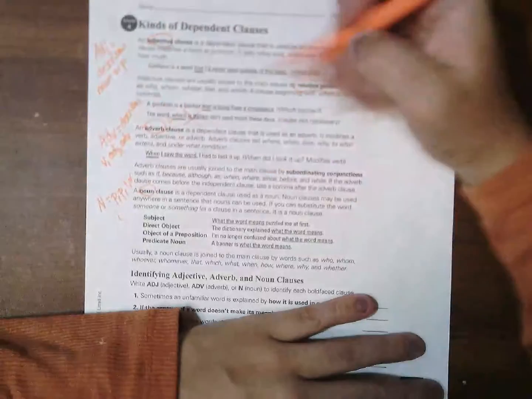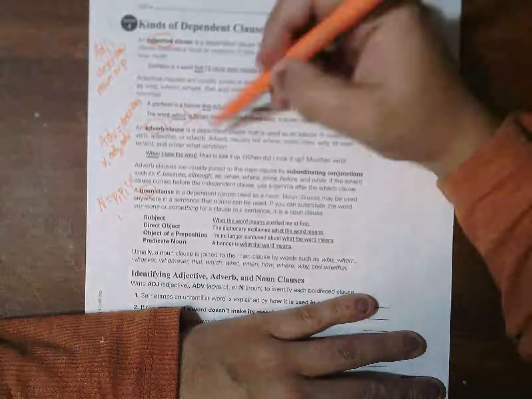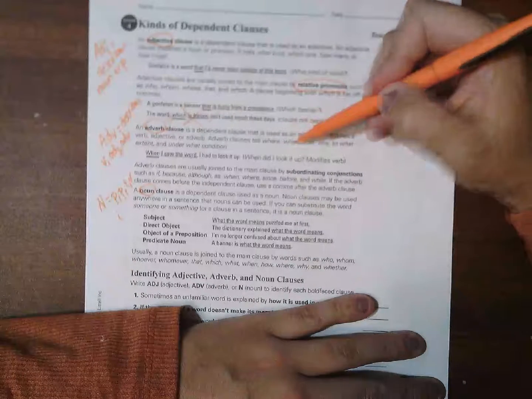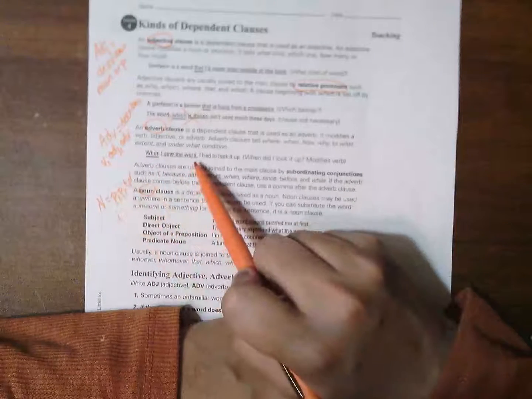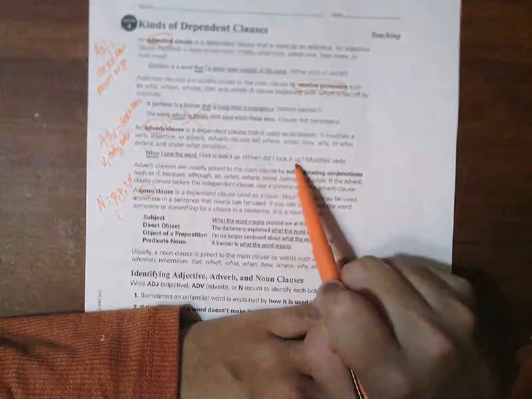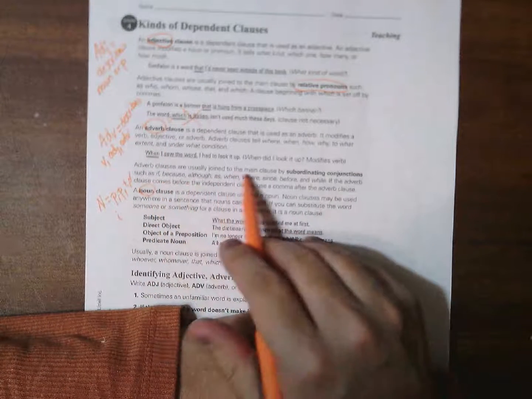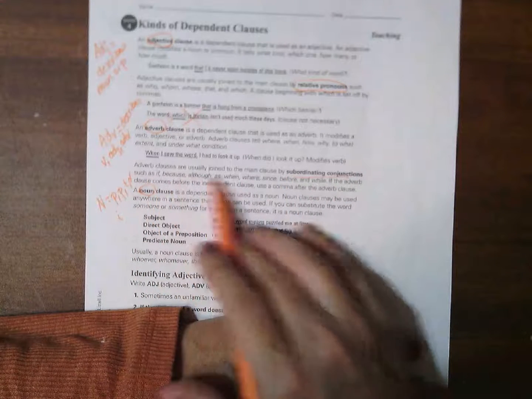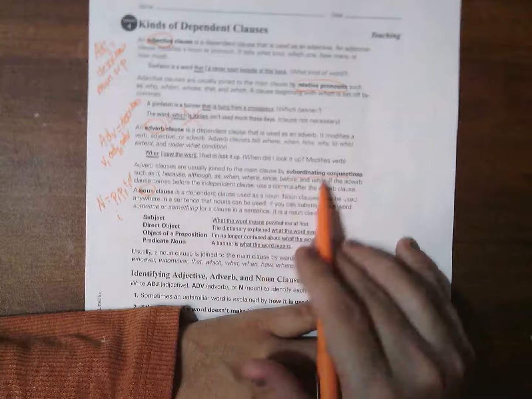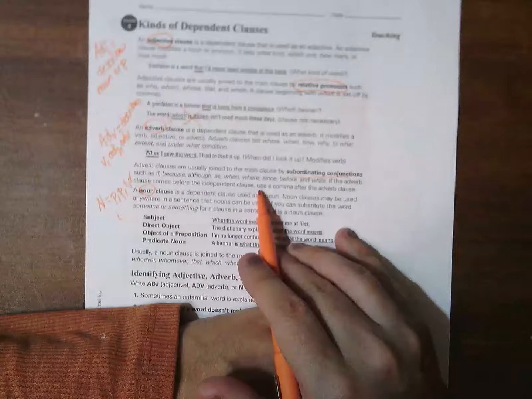An adverb clause is a dependent clause that is used as an adverb. It modifies a verb, adjective, or adverb. Adverb clauses tell where, when, how, why, or to what extent, and under what condition. When I saw the word, I had to look it up. When did I look it up? When I saw the word. Adverb clauses are usually joined to the main clause by subordinating conjunctions, such as if, because, although, as, when, where, since, before, and while. If the adverb clause comes before the independent clause, use a comma after the adverb clause.